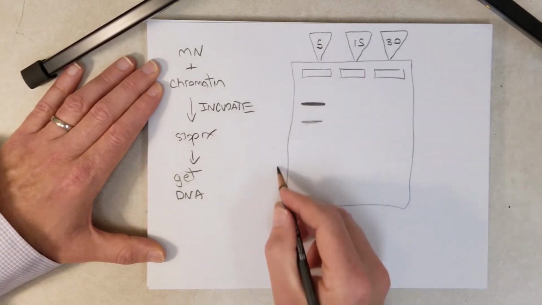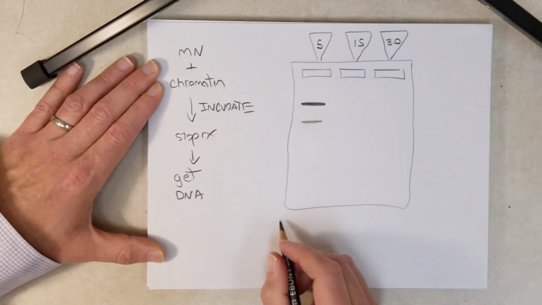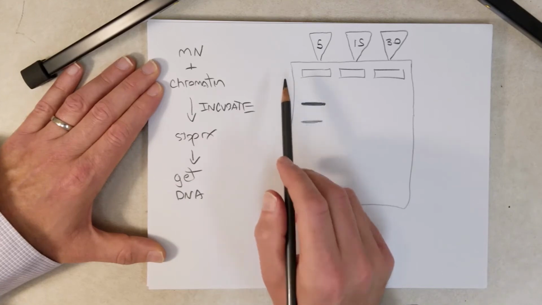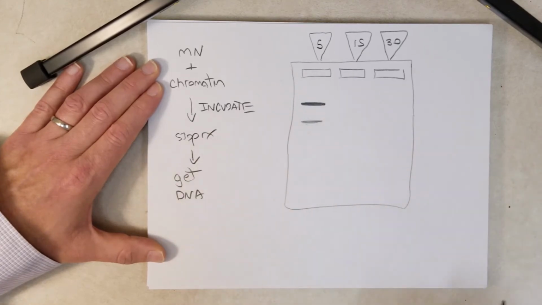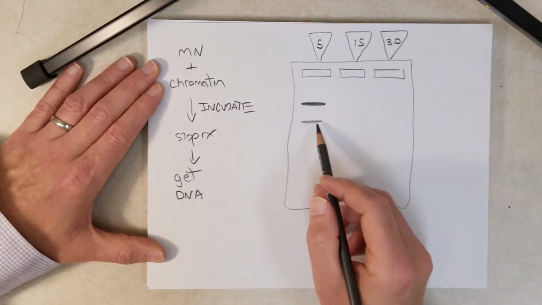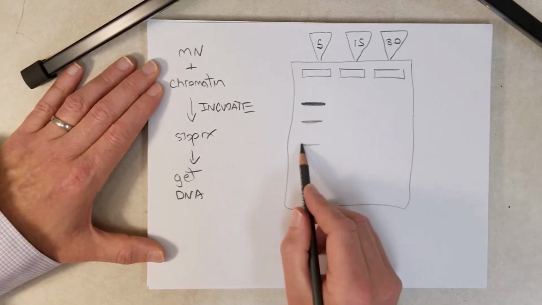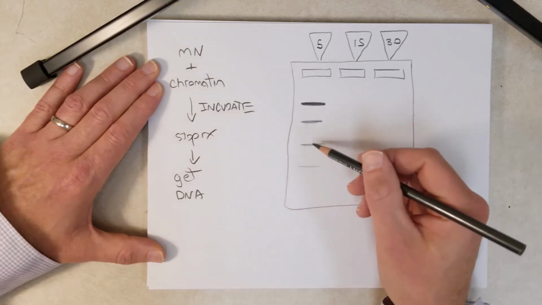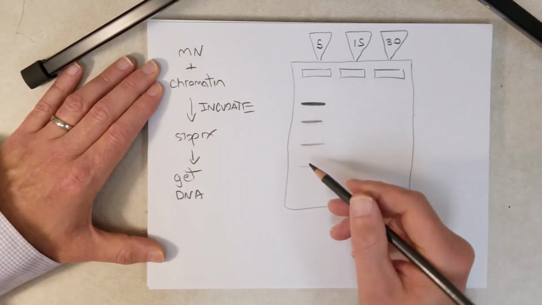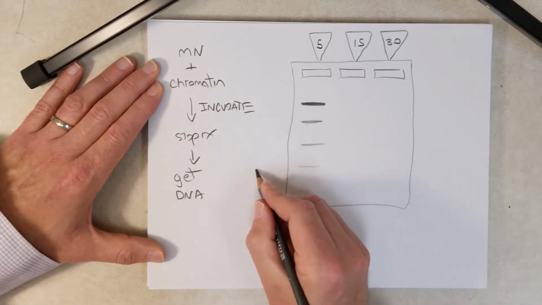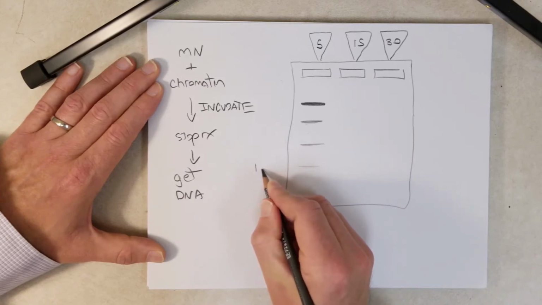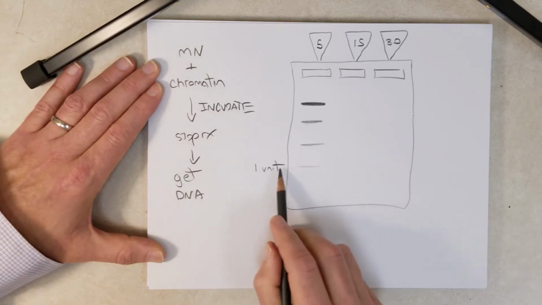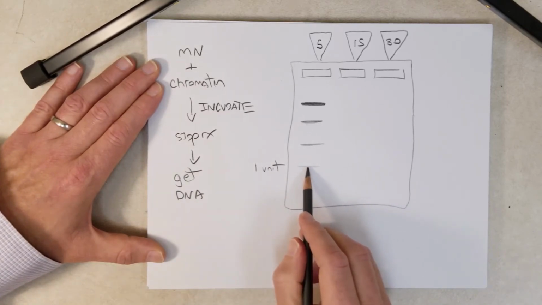So we separated the DNA by gel electrophoresis. The smaller length DNAs are down here, the longer ones are up here, and we stained it with a stain, say ethidium bromide, so we can see all the DNA. And let's say we see a pattern like this. And this is a laddering pattern. And this little band right here probably corresponds to the 1 nucleosomal unit. And this DNA would be about 146 base pairs long.